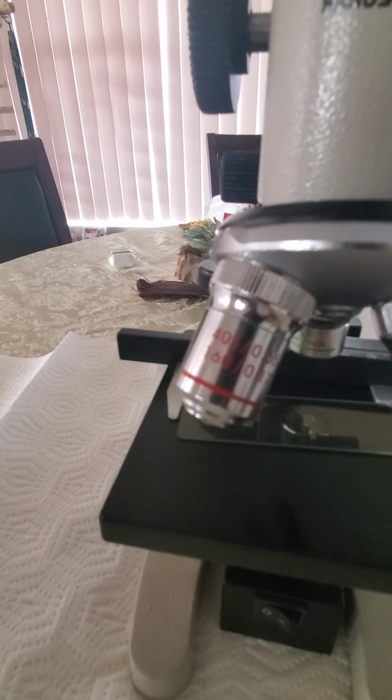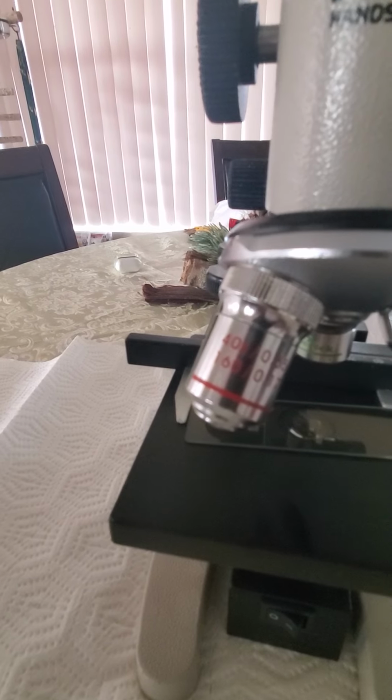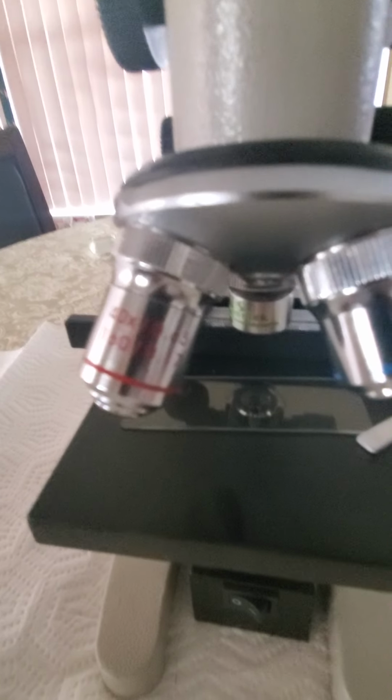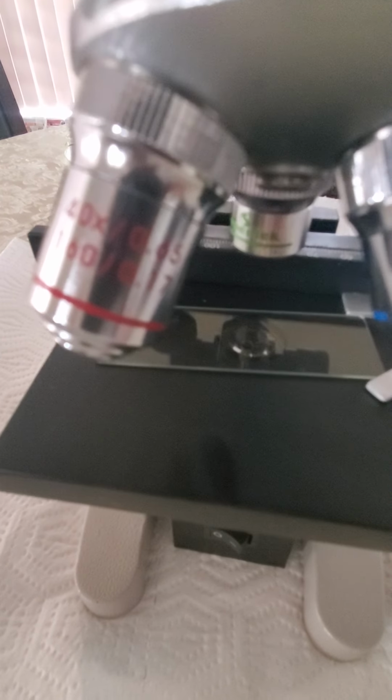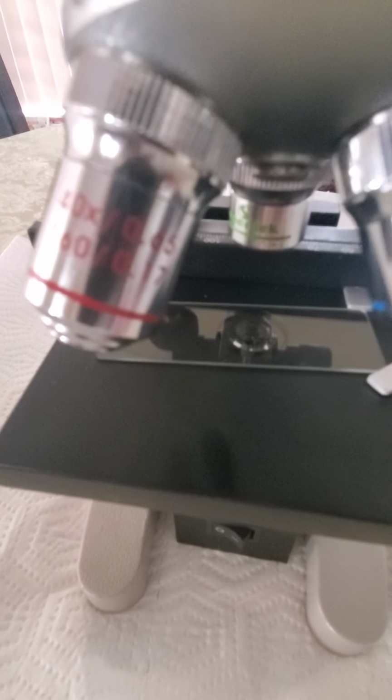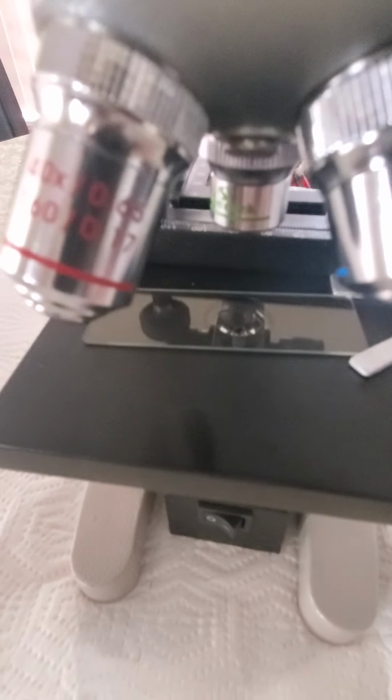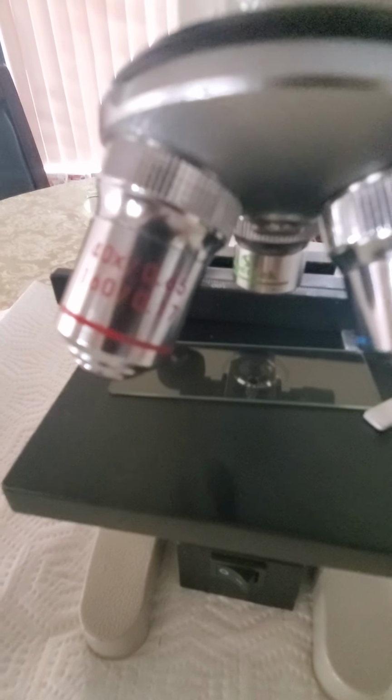So what is the space for that object that we're looking at? And you can measure it with your ruler like we did to calculate how many mm's. If you look at it under the 40, it's approximately 2 mm's, and that's basically your object space.